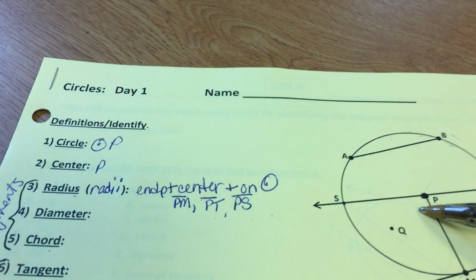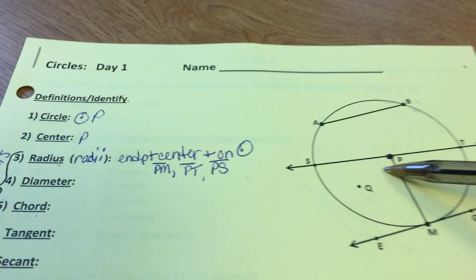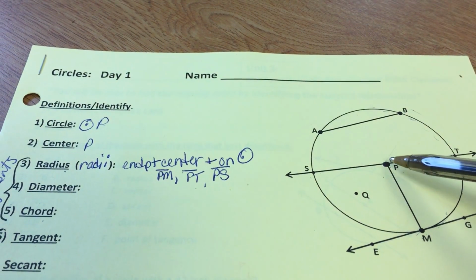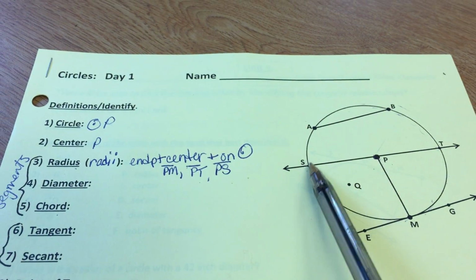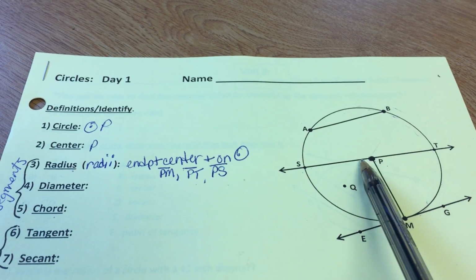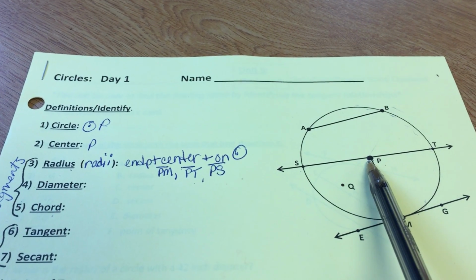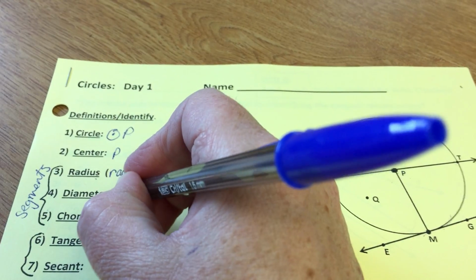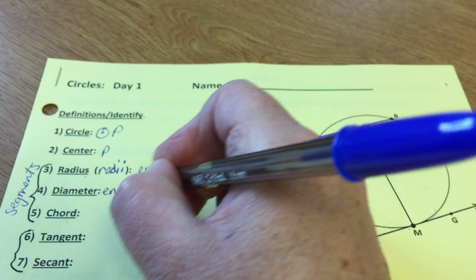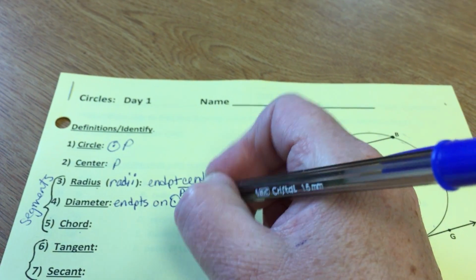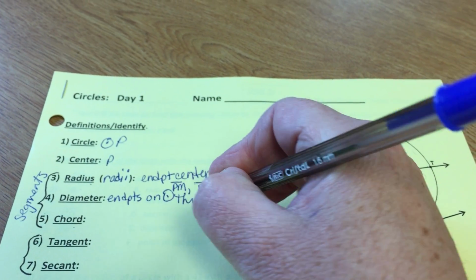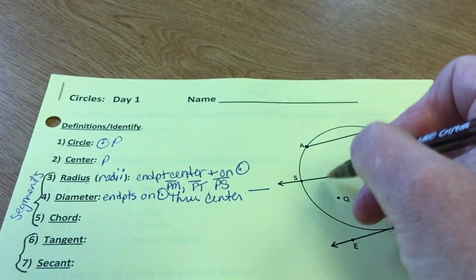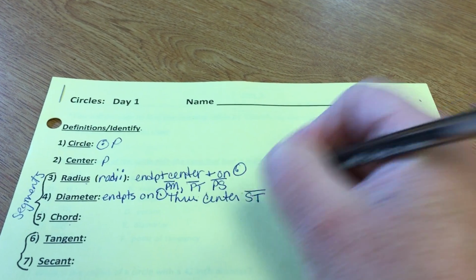What is a diameter? Well, it's also a segment whose endpoints are on the circle, but it has to go through the center. So segment ST is a diameter because it goes through the center P. So this is a segment with its endpoints on the circle, and it has to go through the center. That would be segment ST.